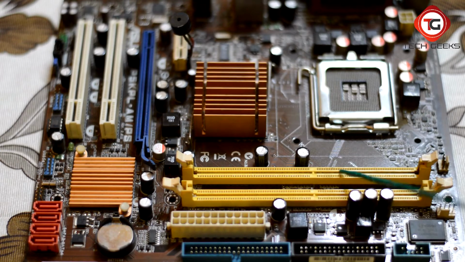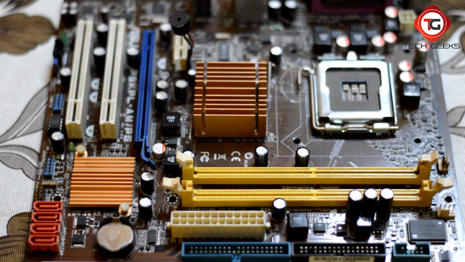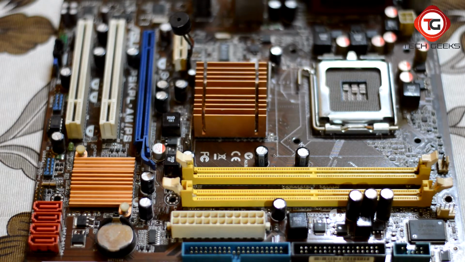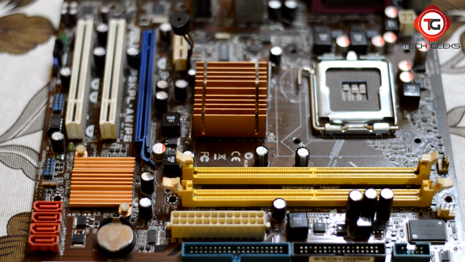So these are the two ports provided for putting the RAM of your CPU, and these are the PCIe ports. Basically these allow you to extend the power of your CPU, the power of your motherboard. Using these ports you can add a graphics card and other things to your CPU.